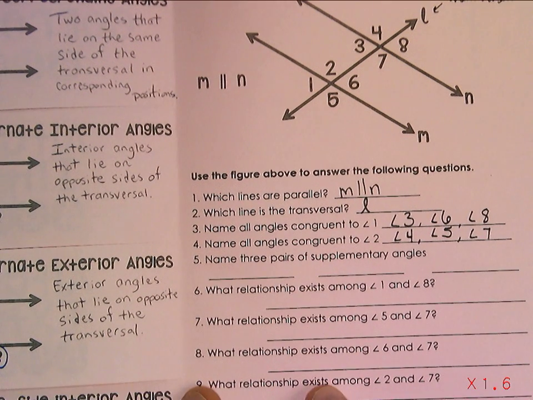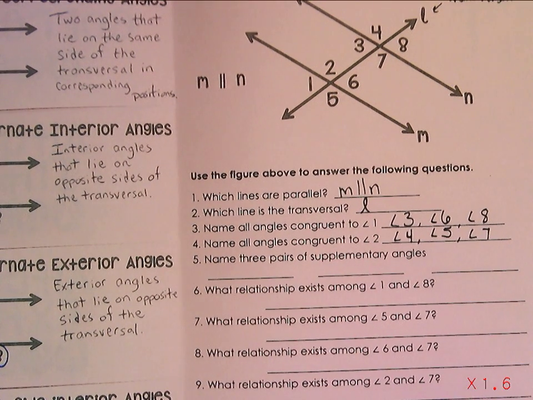And then it says on number 5, name 3 pairs of supplementary angles. And if we recall, which we haven't, this is on our other foldable, and we'll get to that. Supplementary angles add up to 180 degrees, so they make a straight line. So there's multiple pairs here, but we'll just identify a few.